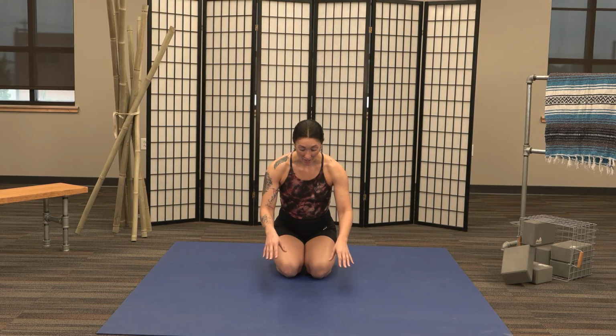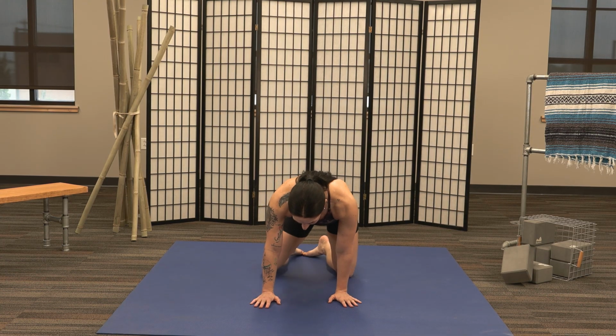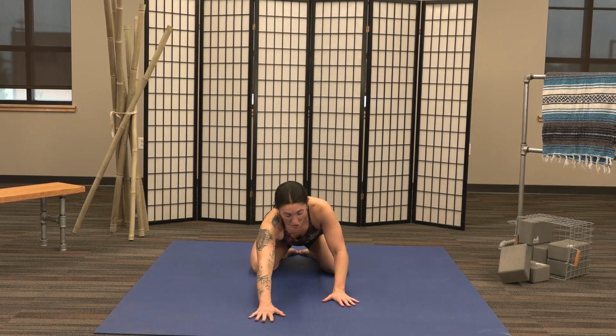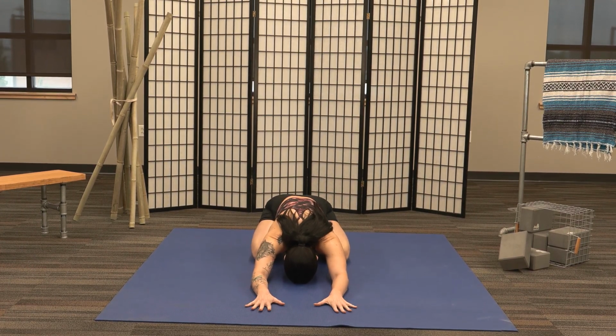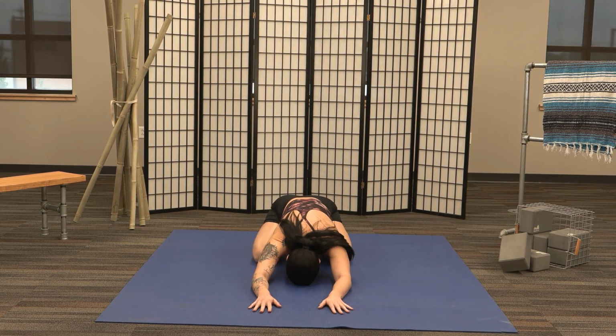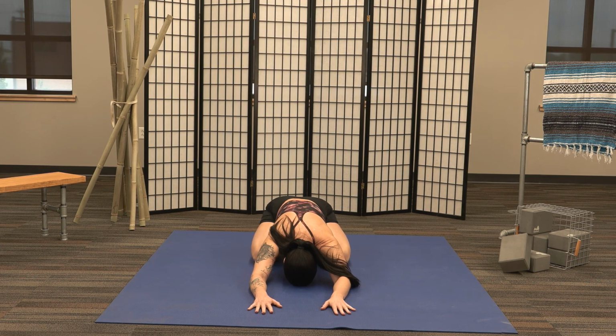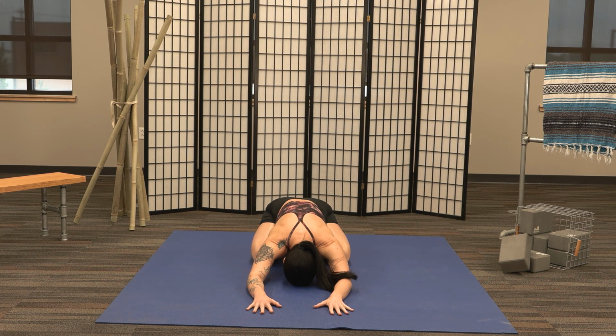So go ahead and find your way into a child's pose with me. Big toes touching, knees apart. Sit back on your heels and walk your hands forward, letting your forehead rest on the earth. And then once you get there, you can kind of rock side to side, make any adjustments that you need to let your body rest, letting go of any effort, energy you're using to hold your body up.